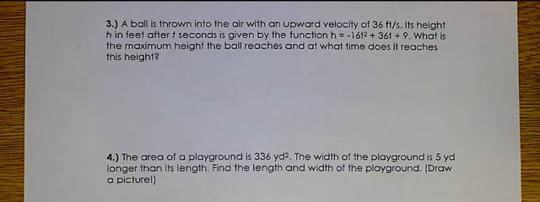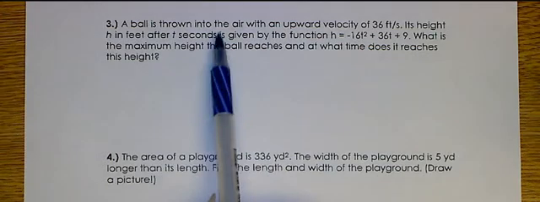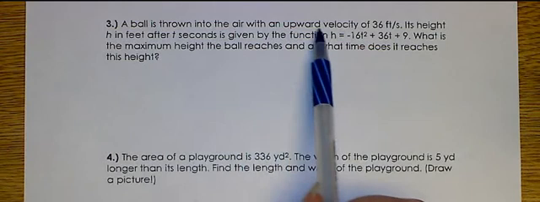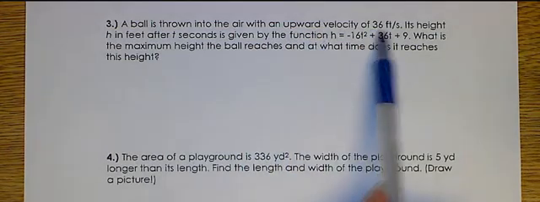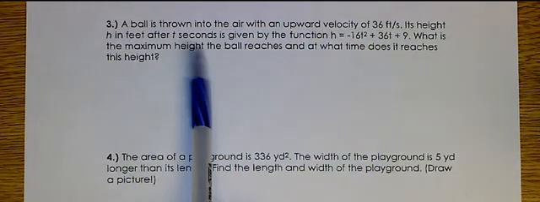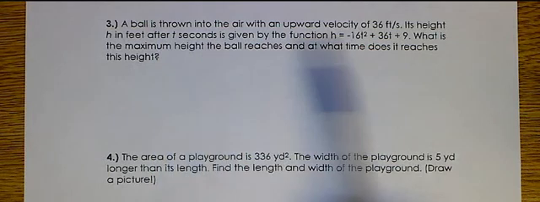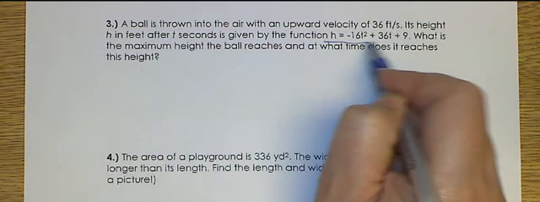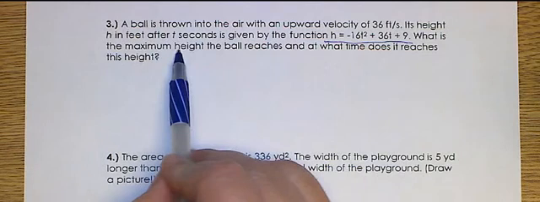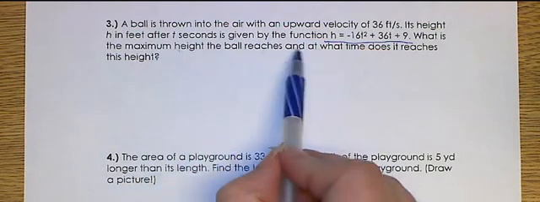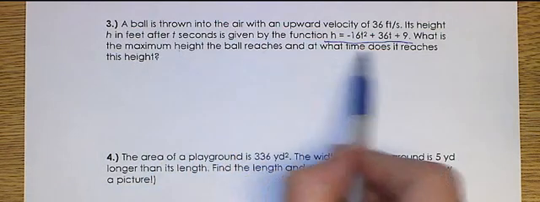All right, number 3. A ball is thrown upward at a velocity of 36. Height is h, t is t seconds, and you have this equation right here. What is the maximum height the ball will reach, and at what time does it reach that height?